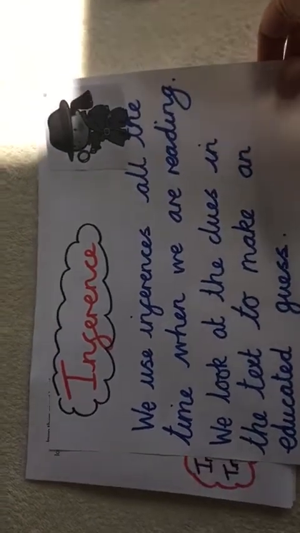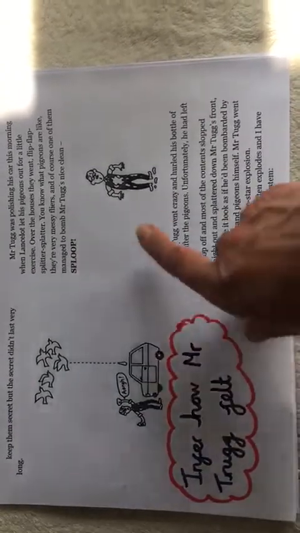So let's have a look at an example from our text, My Granny's Great Escape. Please pause the video and read the text carefully. Then look for clues to answer this question. Infer how Mr. Trugg felt after this incident.